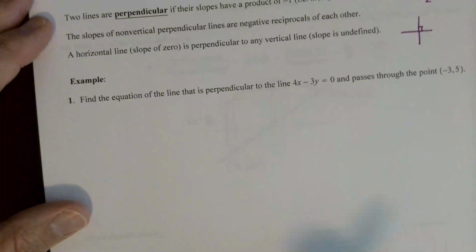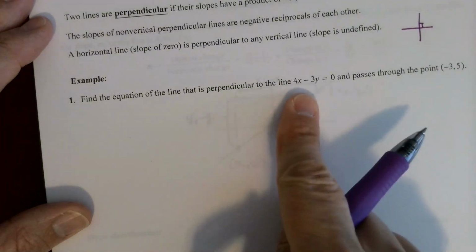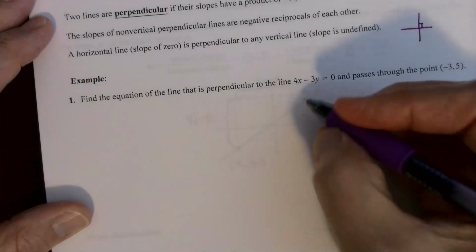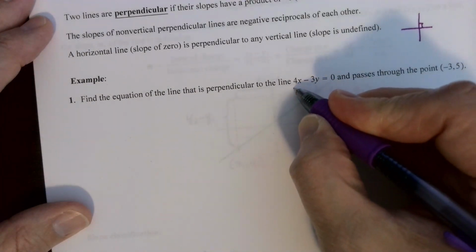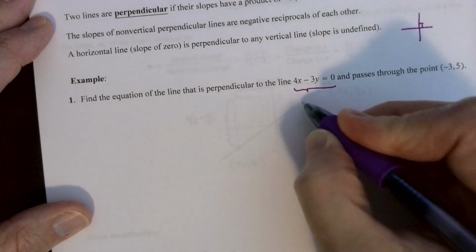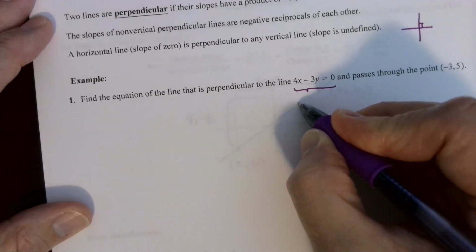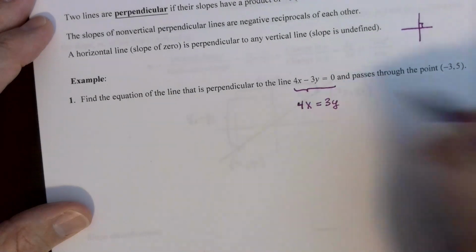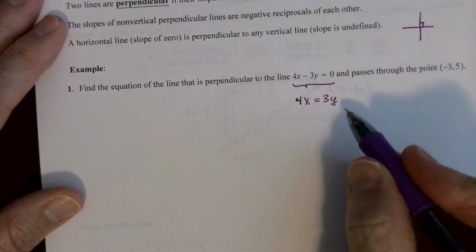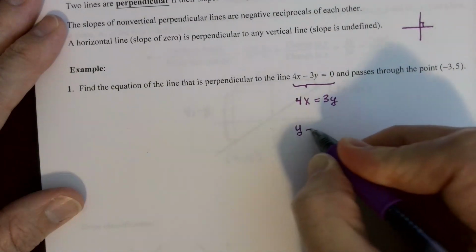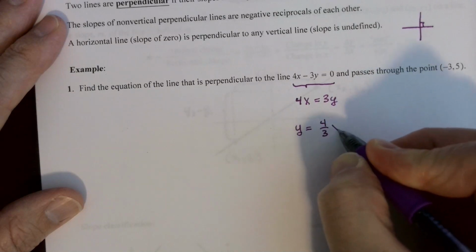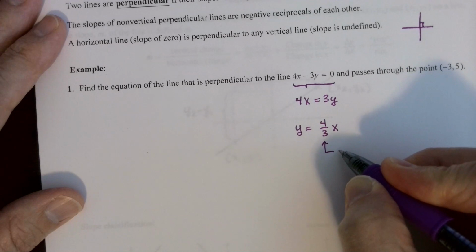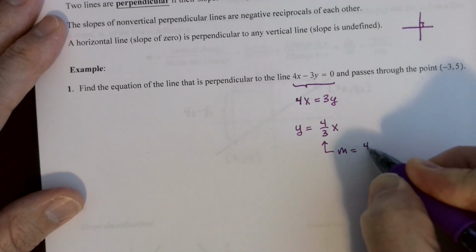Okay, so let's find the equation of the line that's perpendicular to the line 4x minus 3y equals 0 and passing through this point. So again, what is the slope of this line? We need to know what that is. I'm going to solve for y. So I have what? 4x equals 3y if I add 3y to both sides, and then divide by 3, I get y is equal to 4/3 x. And so the slope here of this line is 4/3.